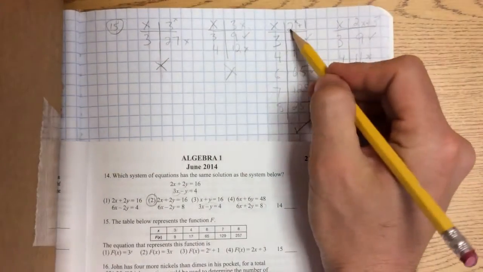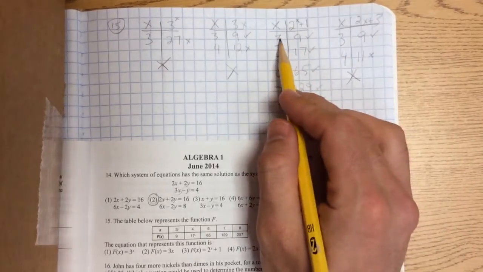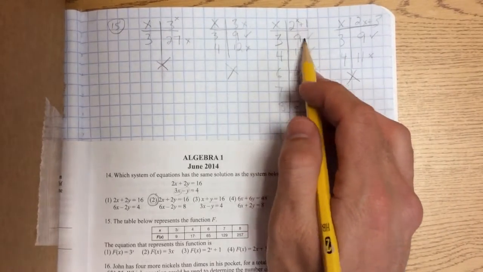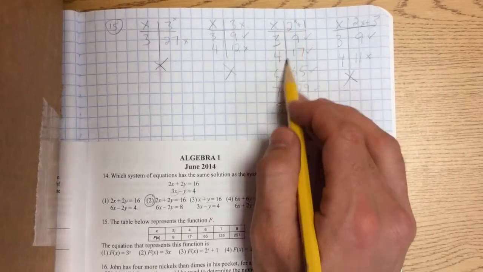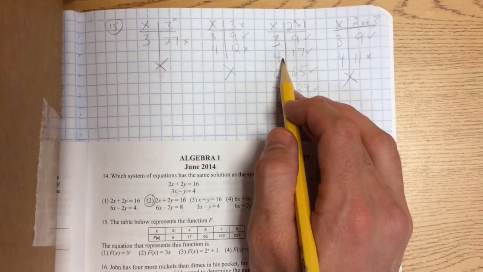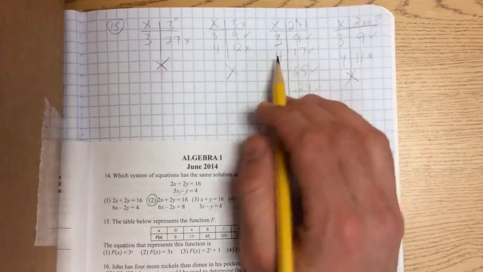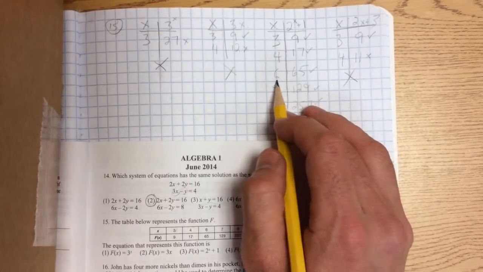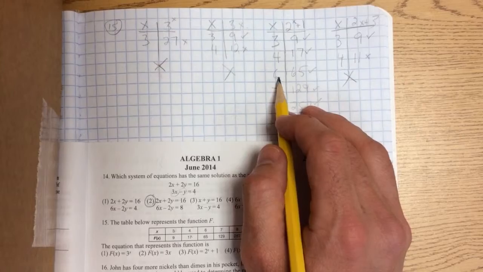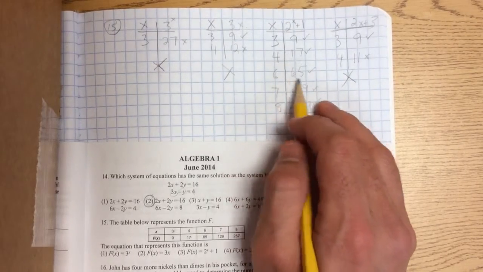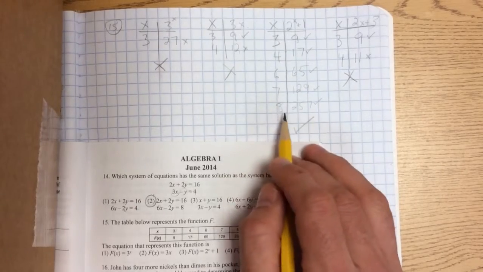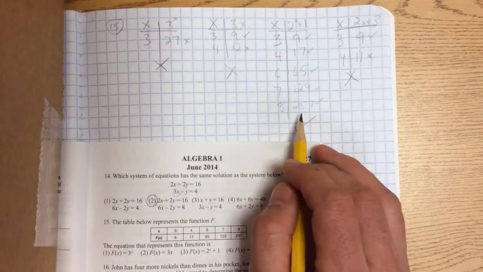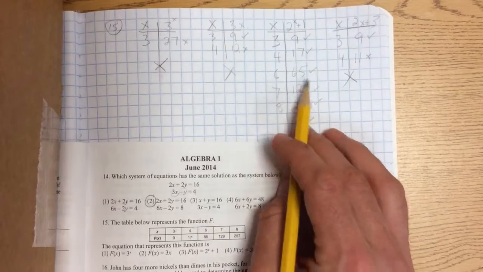What about this? What if it's 2 to the x plus 1? Well, if you put 3 in, 2 to the third is 8, plus 1 is 9, so the first one works. 2 to the fourth plus 1, 2 to the fourth is 16, plus 1 is 17. Okay, that works. 2 to the sixth, if you put it in your calculator or you know it, is 64, plus 1 is 65. 2 to the seventh is 128, plus 1 is 129, and 2 to the eighth is 256, plus 1, 257. This one is it, it looks like.